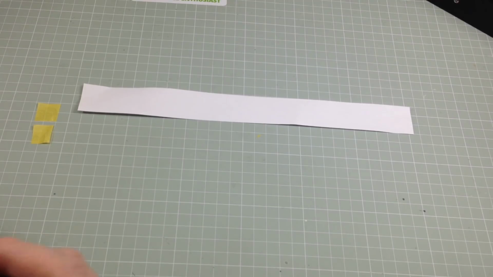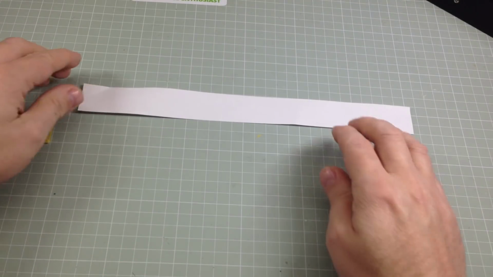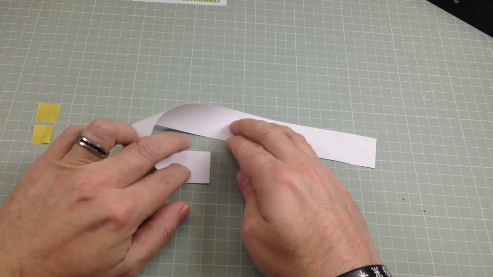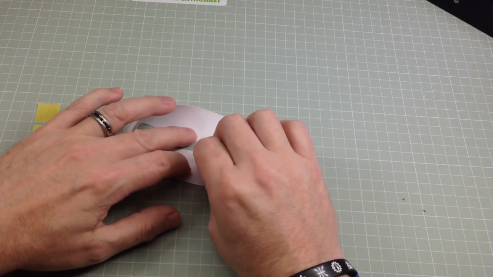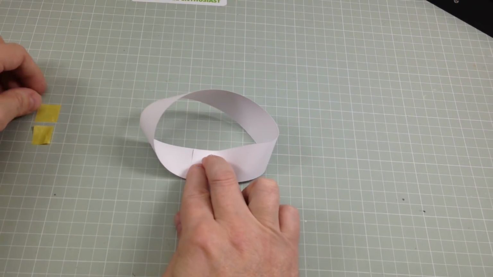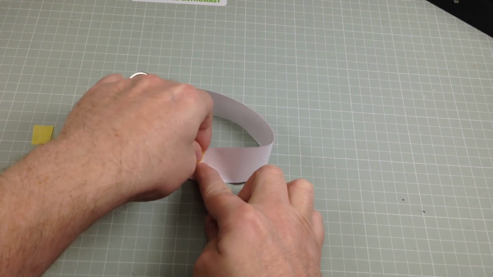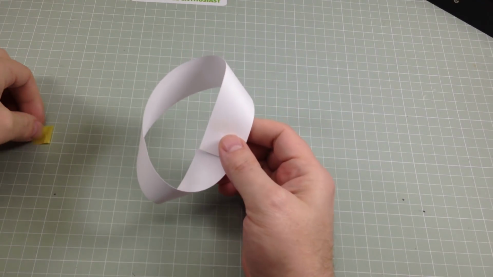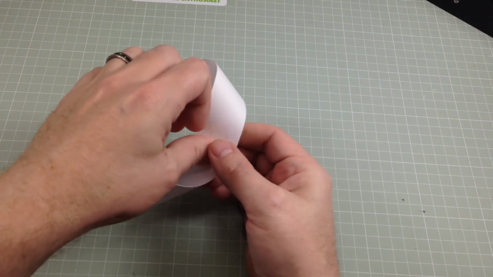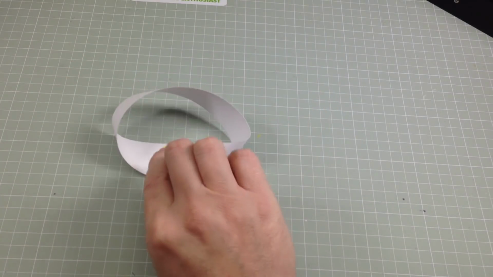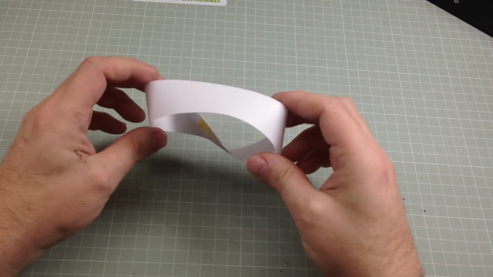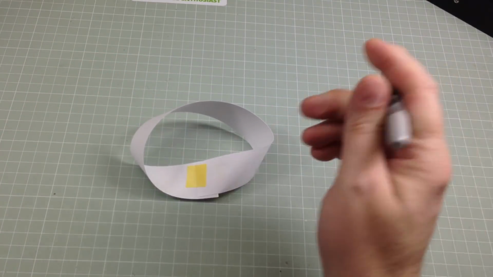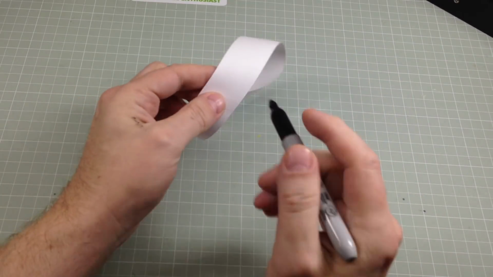Now watch, with just a bit of tape and a very slight shenanigan, I can make something cool. Let's draw the straight line on this side first.